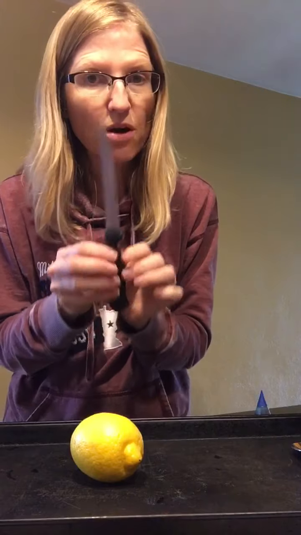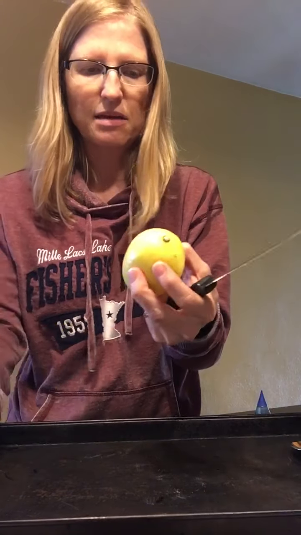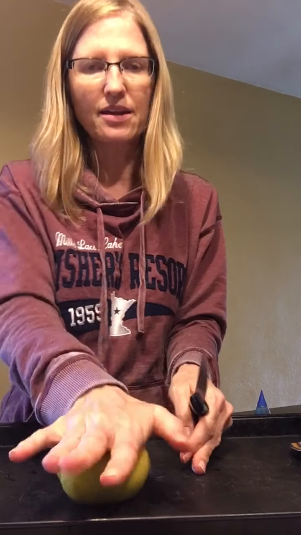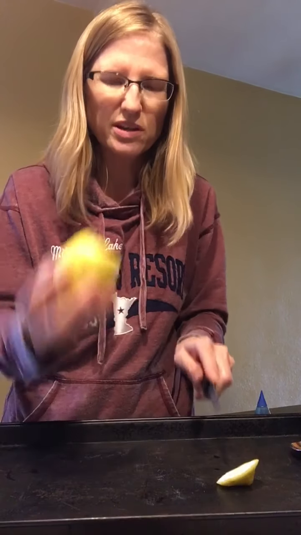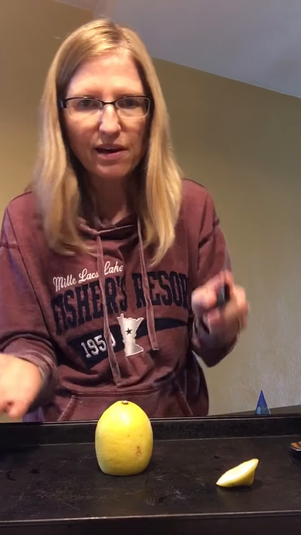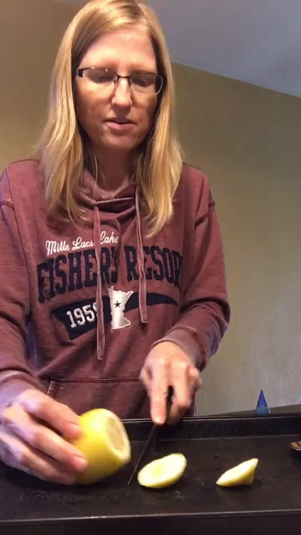So because I'm a grown-up, I'm going to use kind of a sharp knife. I think I like this lemon a little better. All right, now I'm gonna cut off both ends of my lemon. I'm gonna cut one end off just so it'll sit on my tray without rolling over. Then I'm gonna cut my other end off.